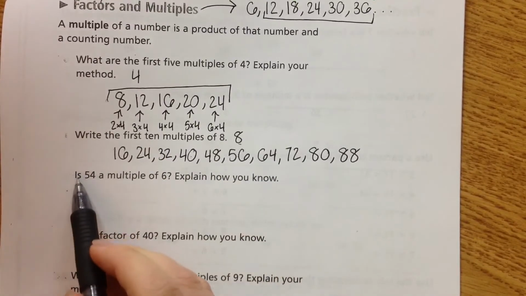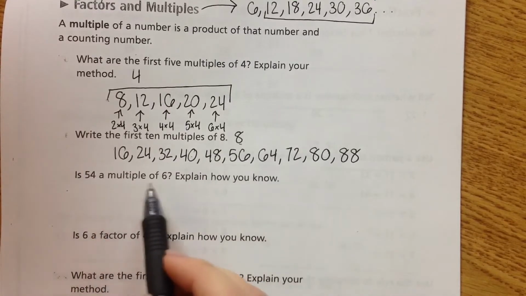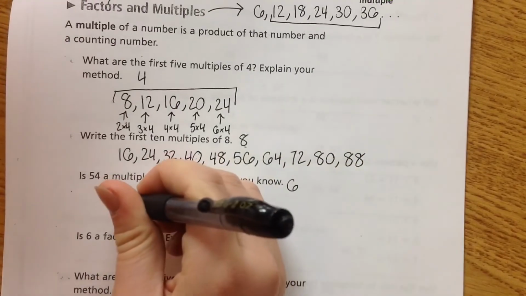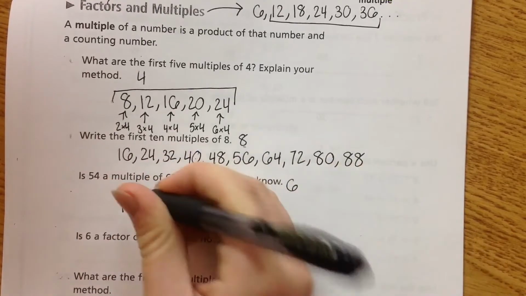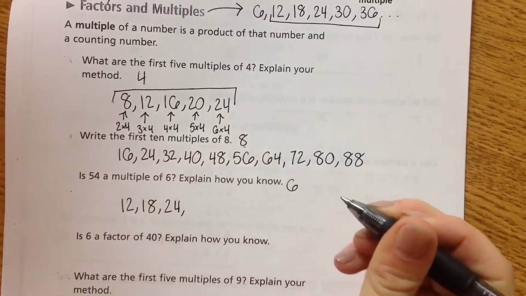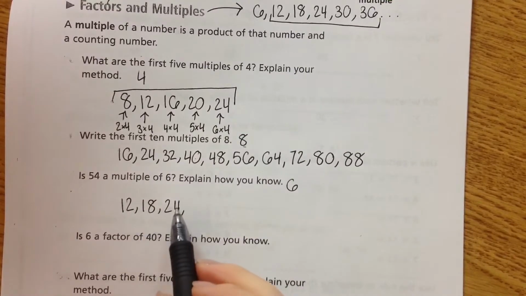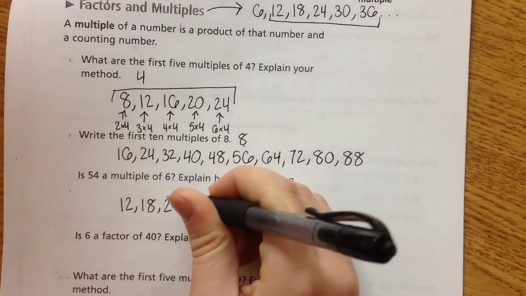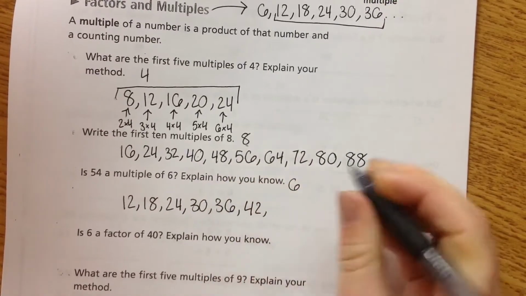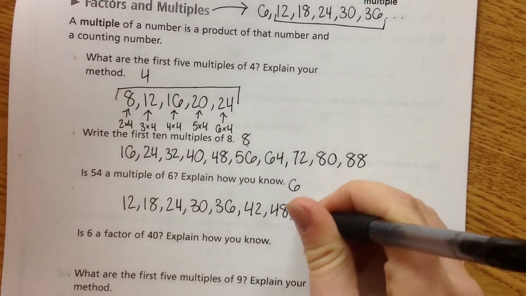Alright, and then here it says, is 54 a multiple of 6? Explain how you know. Well, we have 6, and to find its multiples, remember you just count by 6s. So we have 12, and then 18, and then 24, because that's 2 times 6, 3 times 6, 4 times 6, 5 times 6 is 30, 6 times 6 is 36, 7 times 6 is 42, 8 times 6 is 48, 9 times 6 is 54.